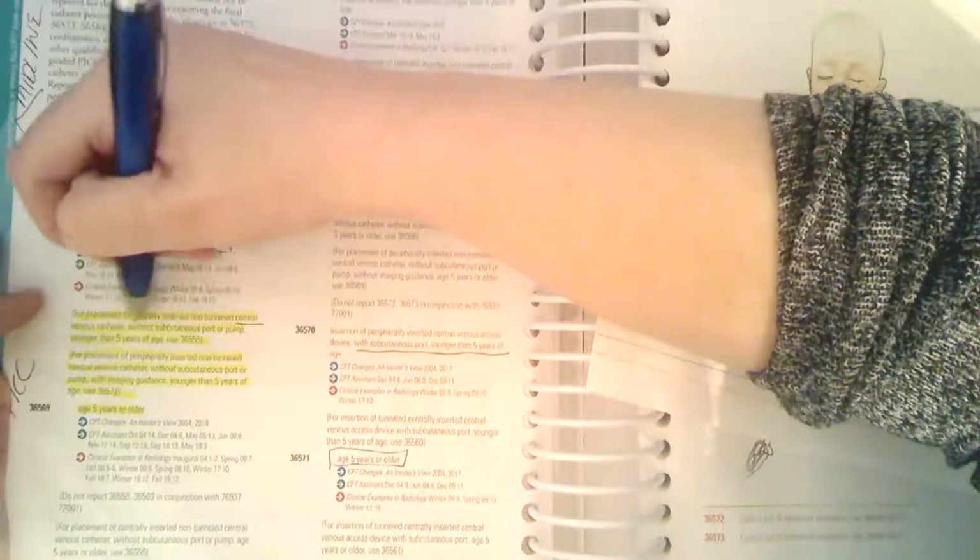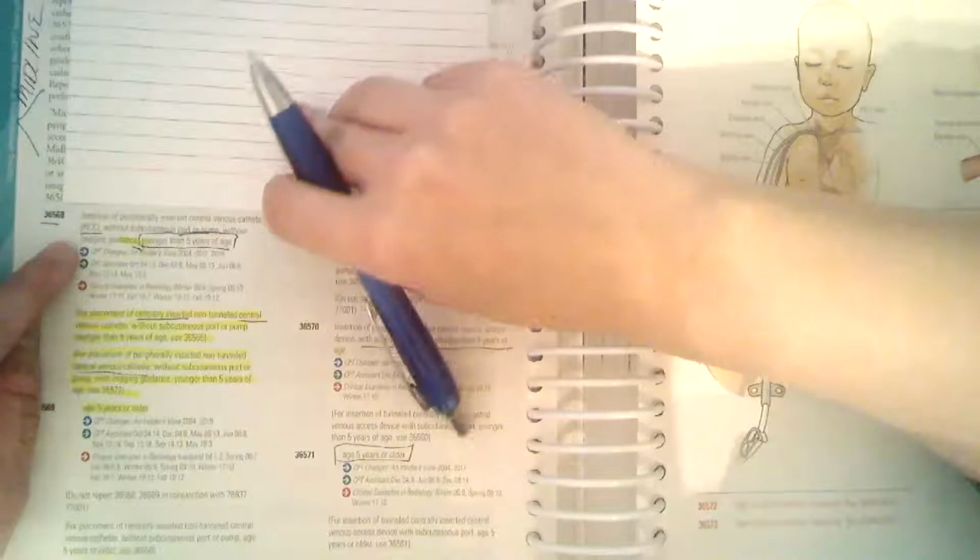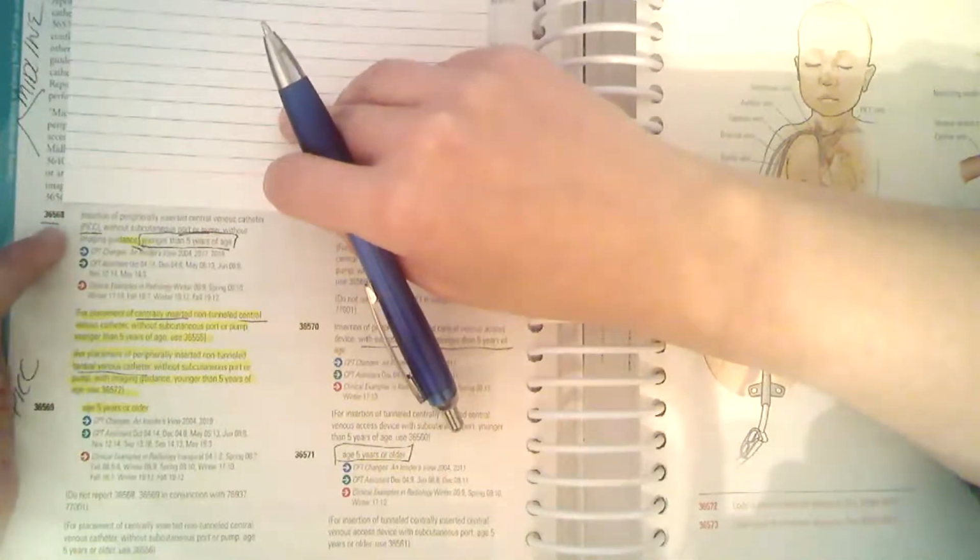And it looks like there's some other information here about similar procedures, but we know we're looking at a PICC line, and it looks like these are for centrally inserted or placement peripherally inserted non-tunneled central venous catheter. Okay, so these are not listed as PICC lines. They're just similar procedures, okay? But this is specified as a PICC line. And so we know that it is age dependent.